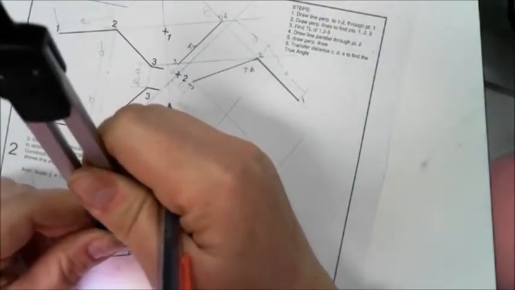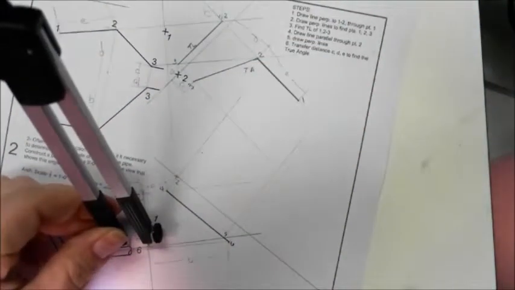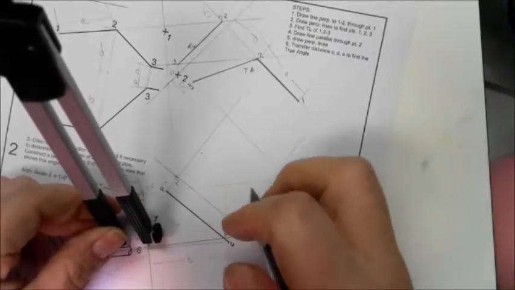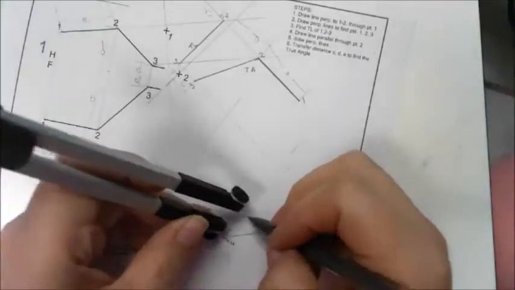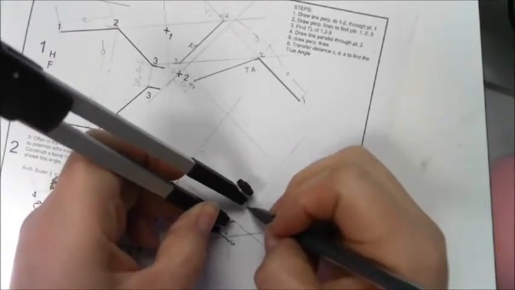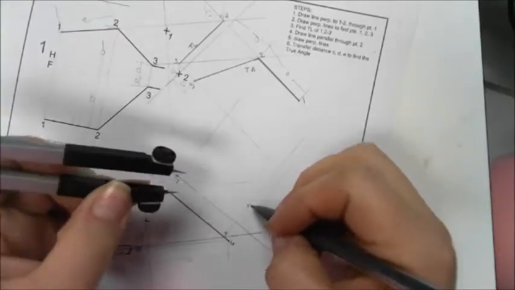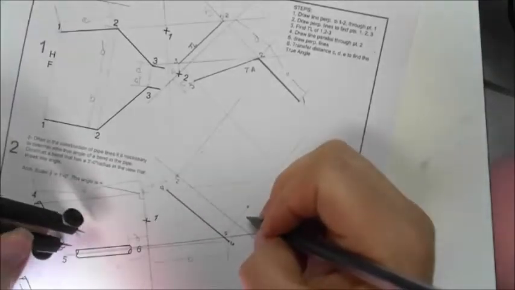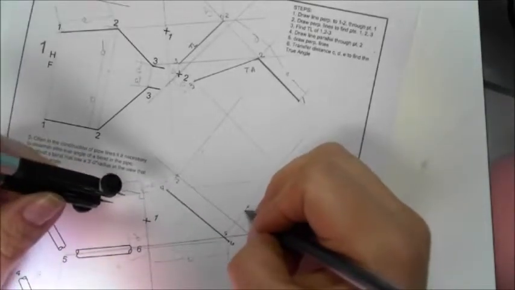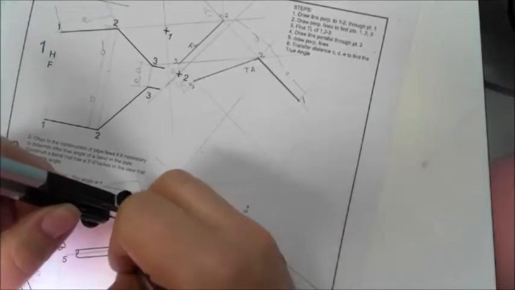So let's do little d first. I know little d falls on that line, so I'm going to bring that up to here. See, that comes up to here and here. So that's going to be my first point. I know that that's going to be 6. See how it lines up.